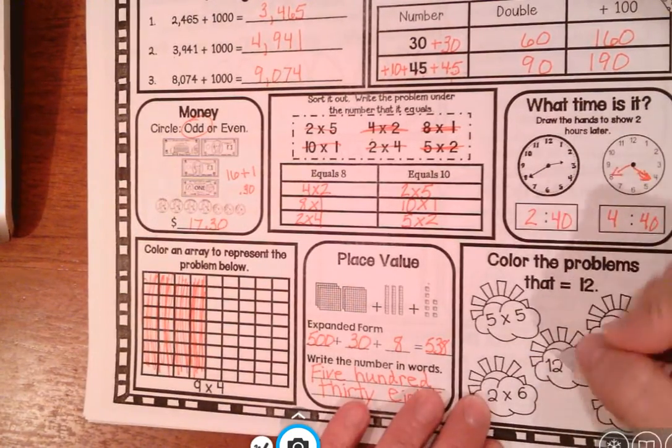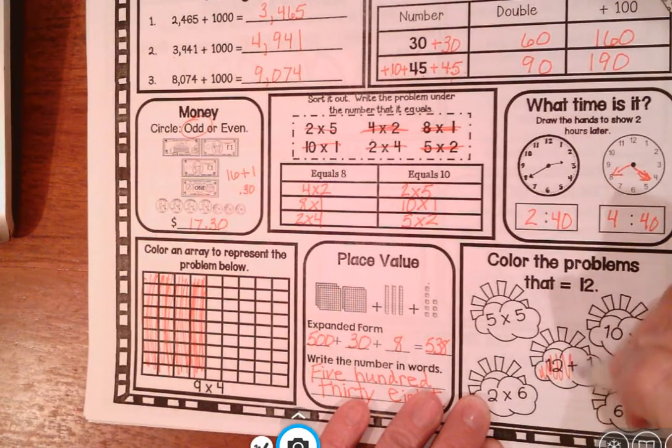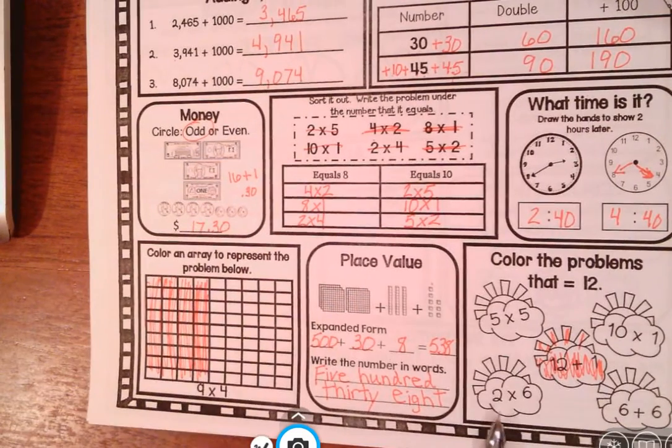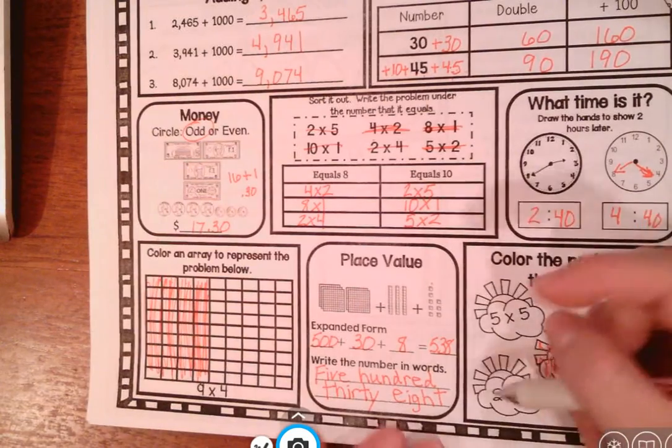Okay, color the problems that equal 12. If we have 5 times, that's 5, 10, 15, 20, 25. That one doesn't equal 12. 10 1 times is 10. 12 1 time is 12, so this one would be colored. You're probably doing a better job than I am at coloring, and that's okay. 2 6 times would be 2, 4, 6, 8, 12. Does that equal 12? You bet.